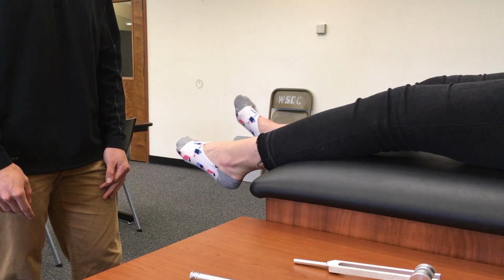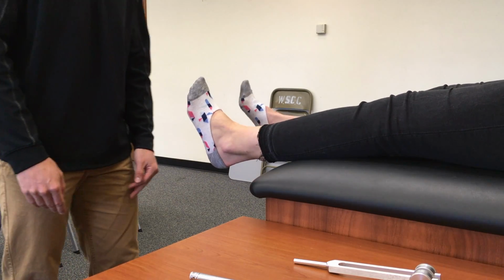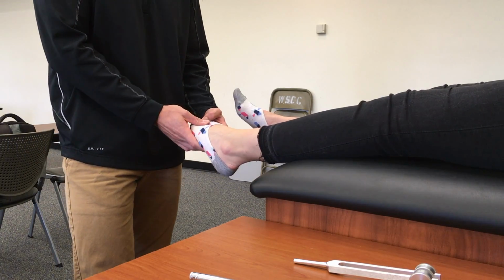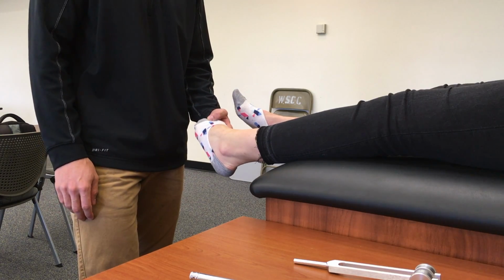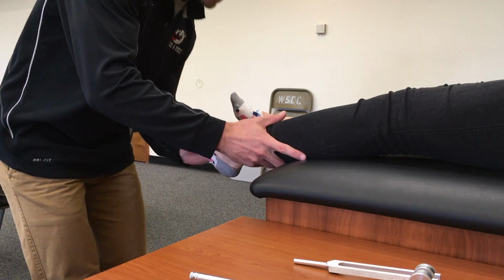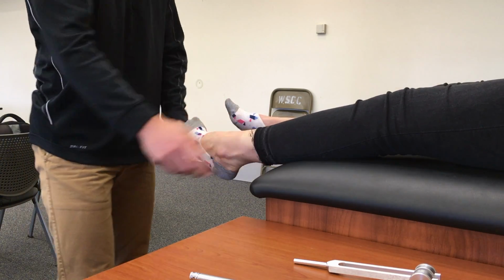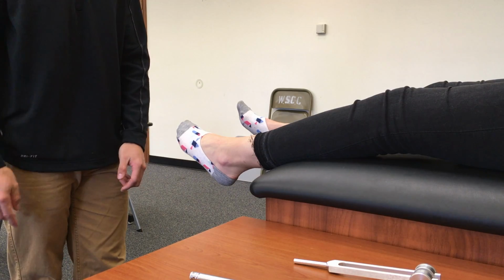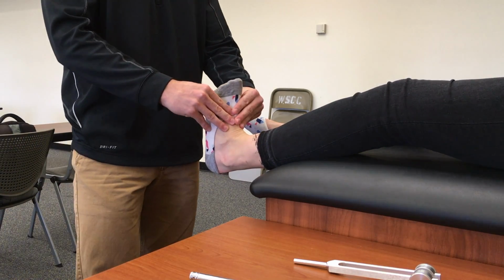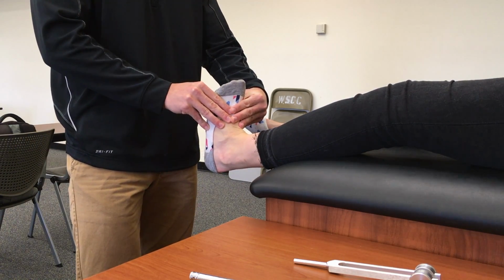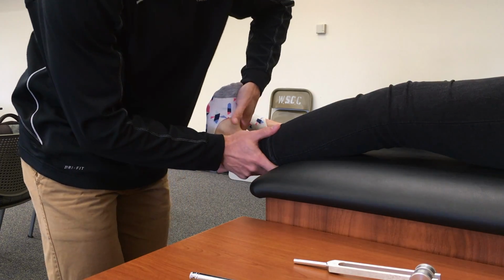And then our next one is going to be our tib posterior. This one we're going to start our foot down into plantar flexion and inversion, and we're going to try to push it up into eversion and dorsiflexion. And then the next one that we wanted to assess was our tib anterior, so we're going to start into dorsiflexion and inversion, and then we're going to try to pull that foot out of that position.